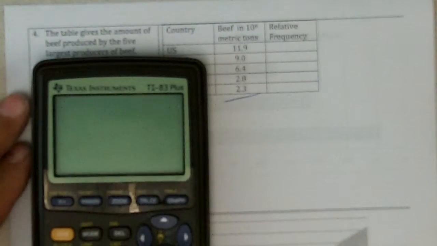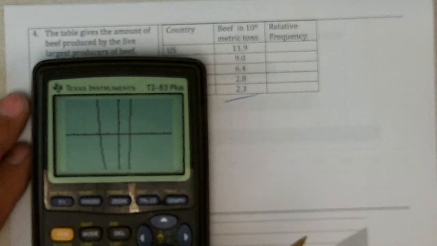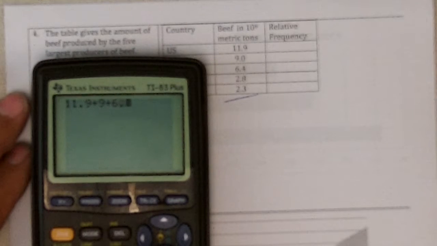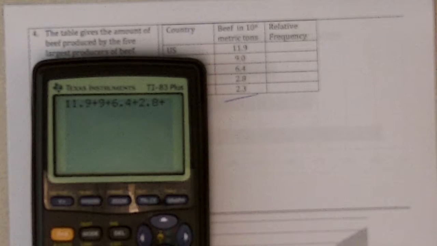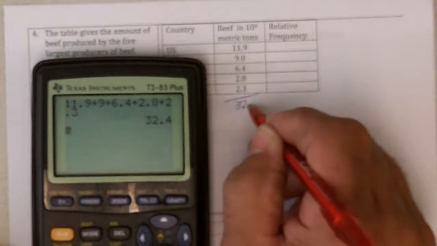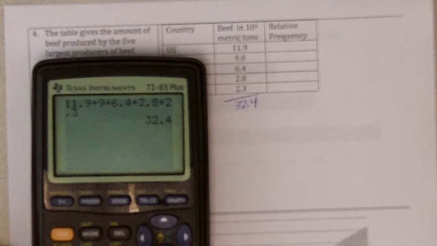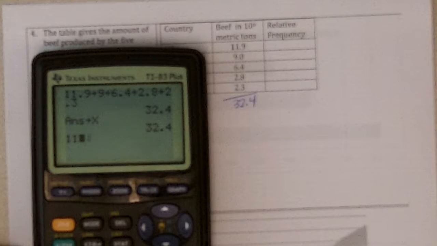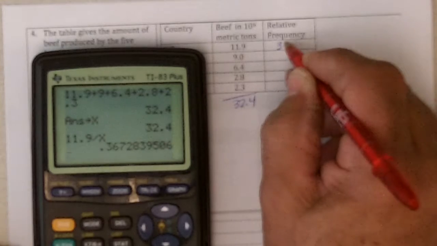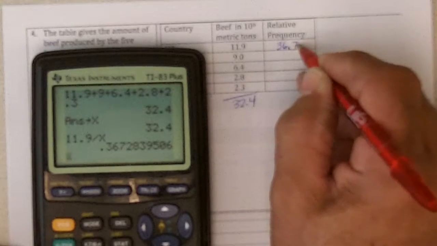So we get 11.9 plus 9 plus 6.4 plus 2.8 plus 2.3, which is 32.4. I'm going to store that in X just to make it easy for me. I'm going to take 11.9 divided by that number, and I get 36.7%.